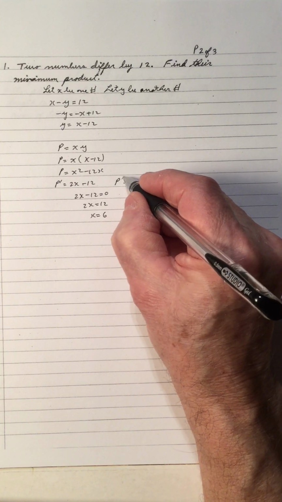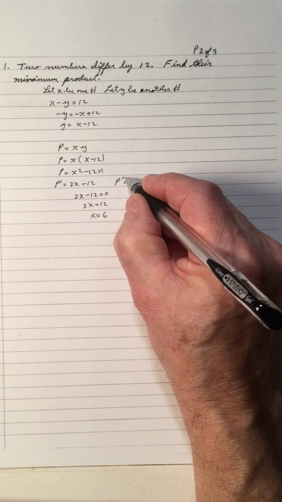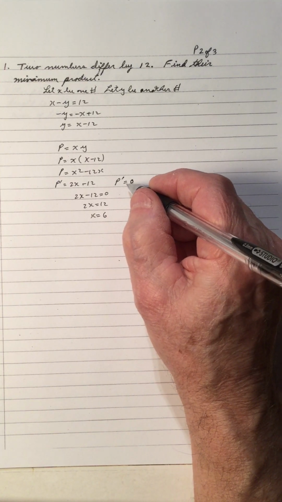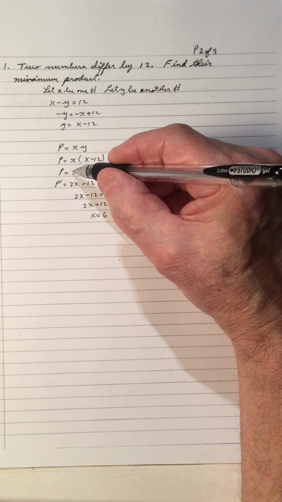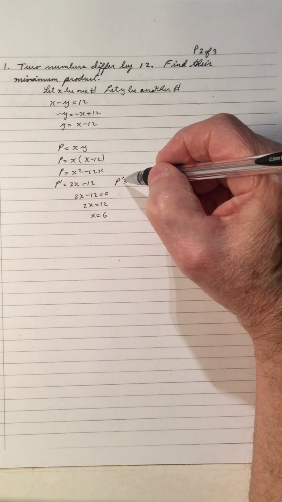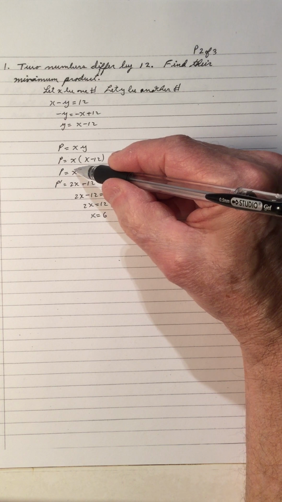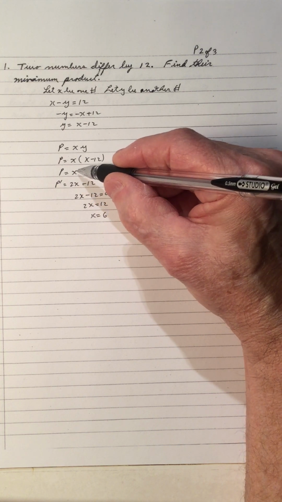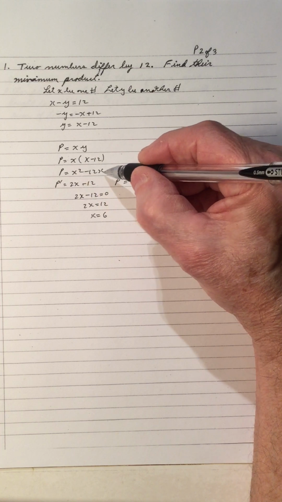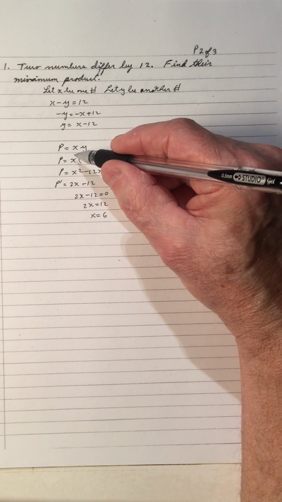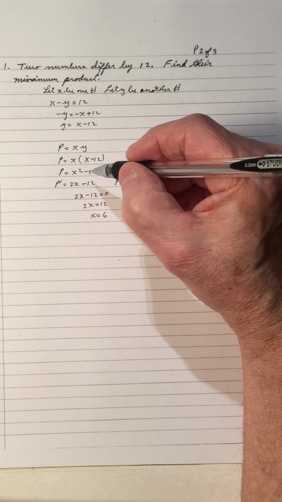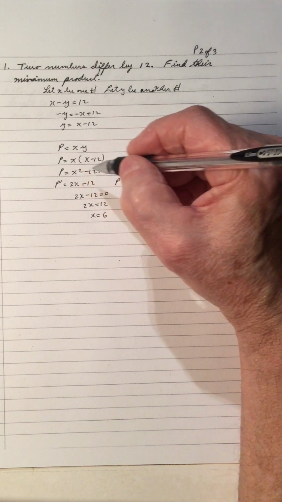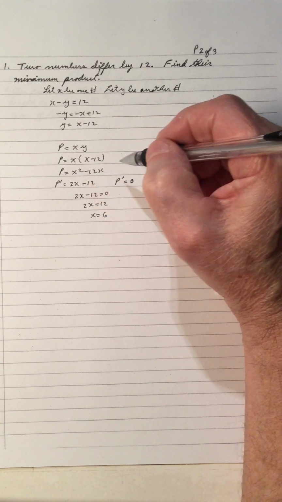So when you make your derivative equal to 0, that's finding the point. Again, this is a positive x squared, so it's like a parabola. The vertex is down, so the parabola is opening upward as positive.